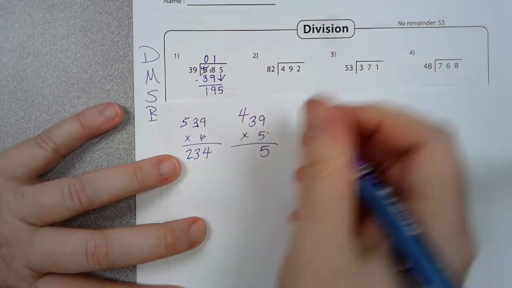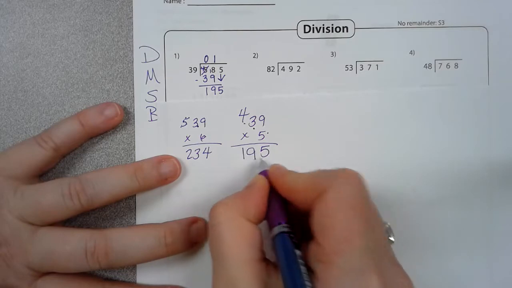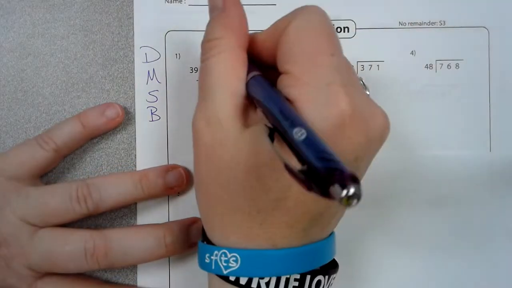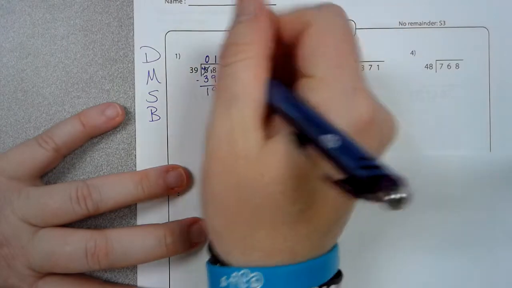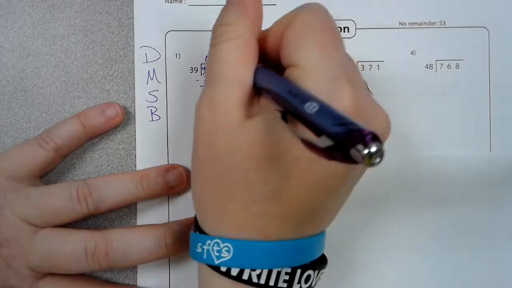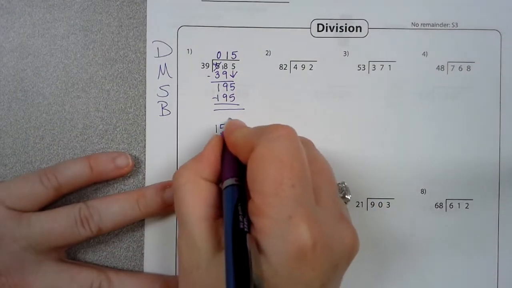Carry my 4. 5 times 3 is 15, plus 4 is 19. So that means 39 will go into 195 5 times. 5 times 39 is 195. So my answer is 15.